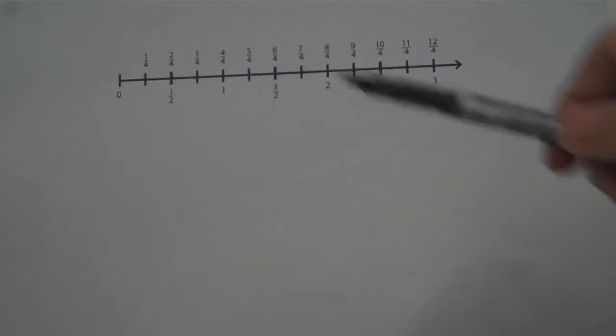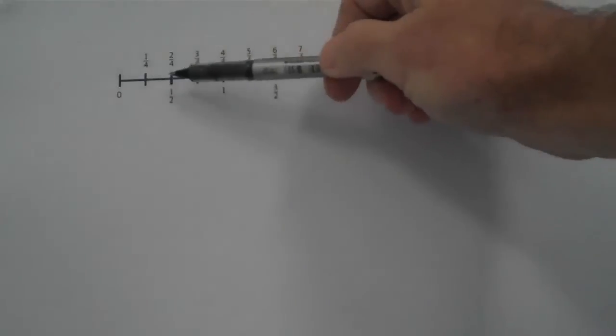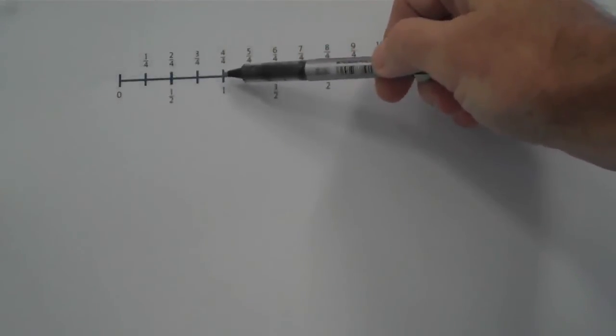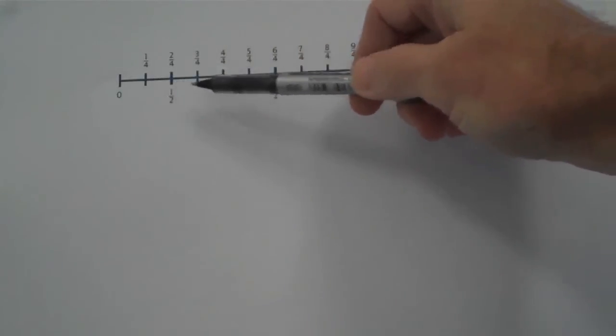Okay, if you have a look at the second line, what we've done this time is we've drawn a number line to show quarters. We started at 0 and we go all the way up to 3 wholes. Notice between 0 and 1, there are 1, 2, 3, 4 markers. So there are 4 even markers between 0 and 1, which shows our quarters.